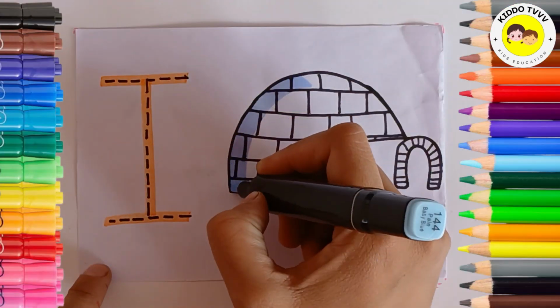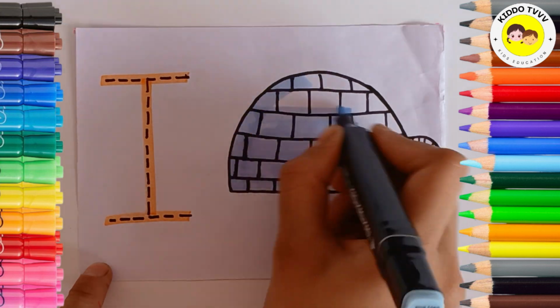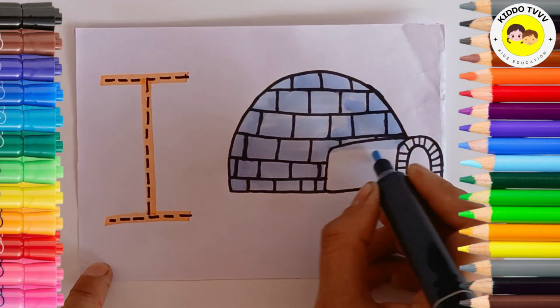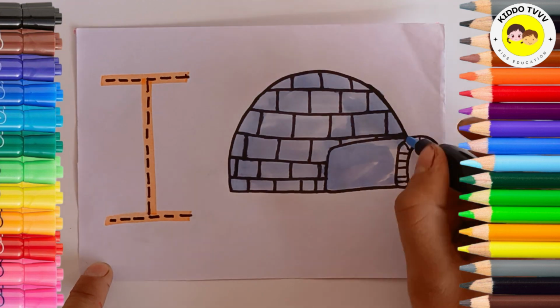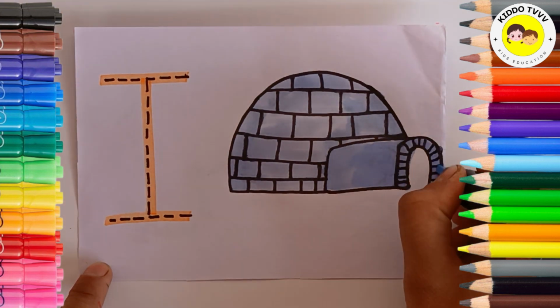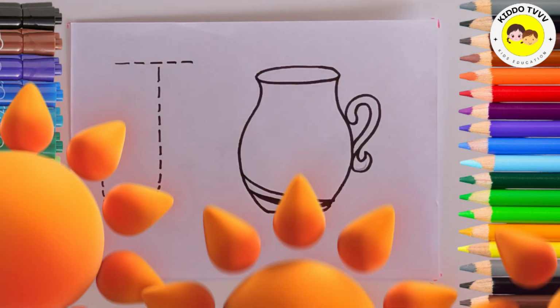I is for igloo, a house of snow in freezing lands where cold winds blow. A cozy shelter, round and white, it keeps you warm on a frosty night.